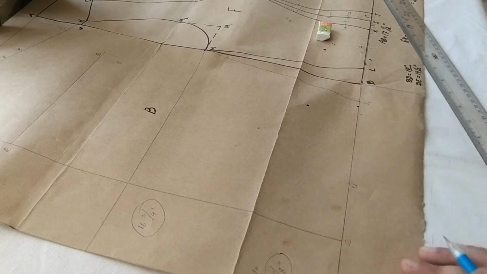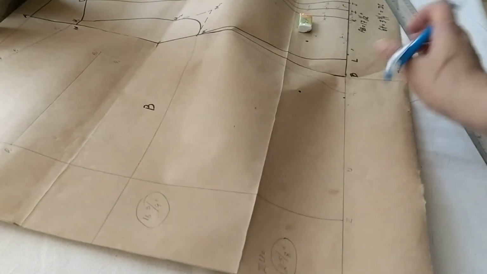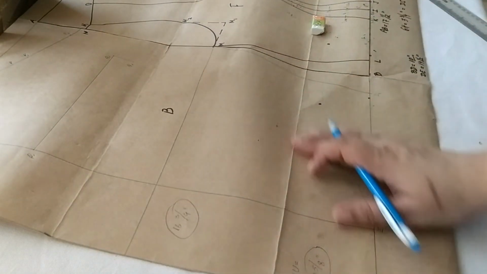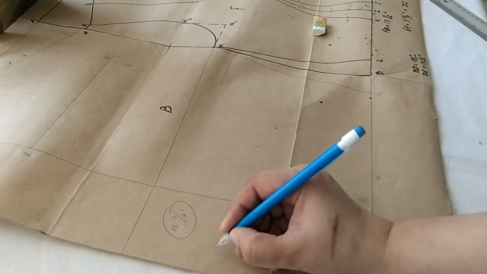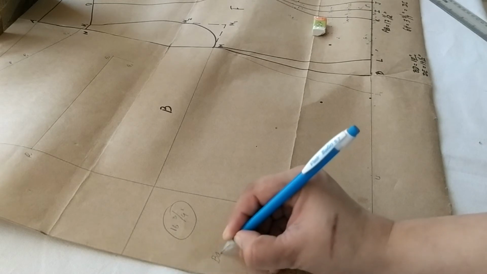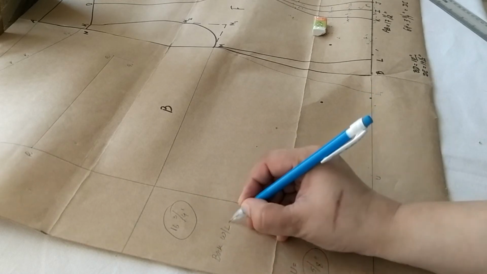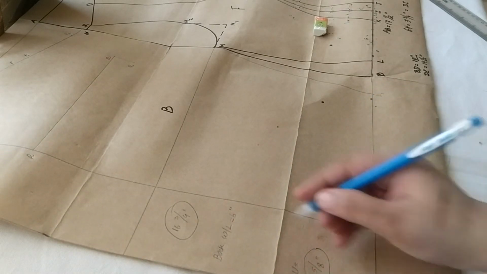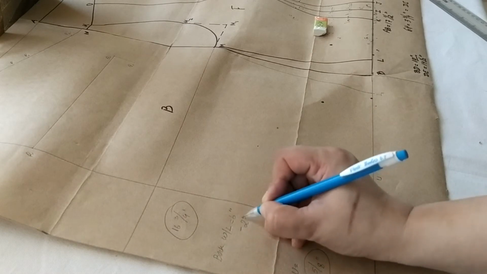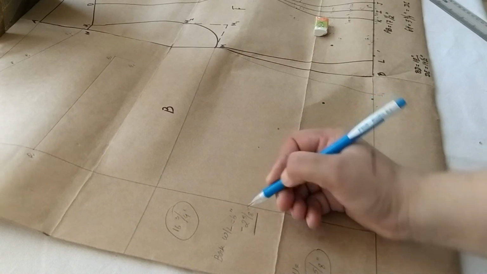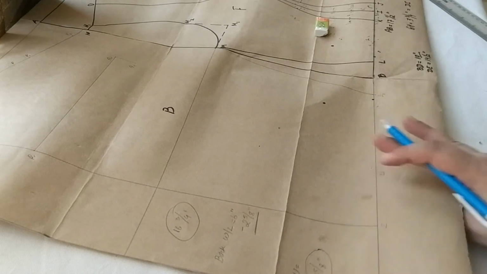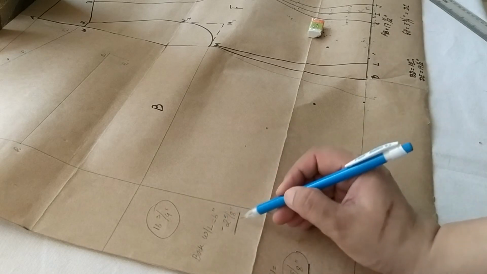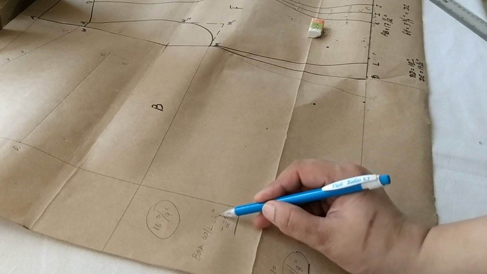Now how to mark L1V? The technique that I follow is, we know the complete back waistline measurement. So what we need to do is take that measurement, the back waistline measurement, which is 6 inches. From this I need to subtract 5 by 8 inches, because this is the center back to princess line measurement that we have already marked.